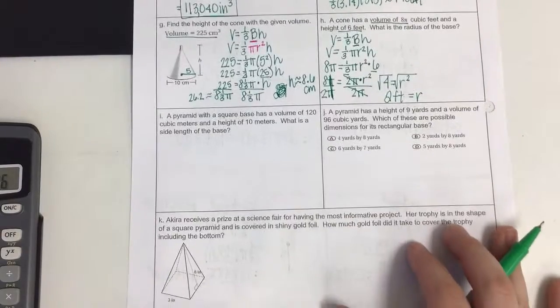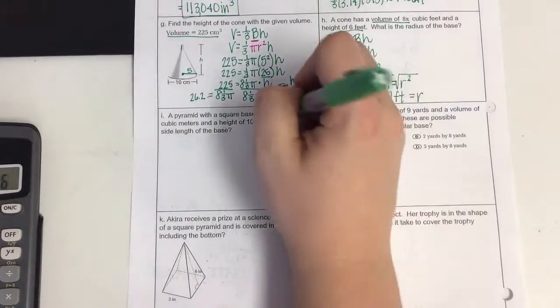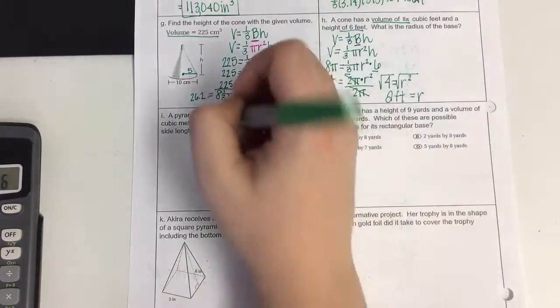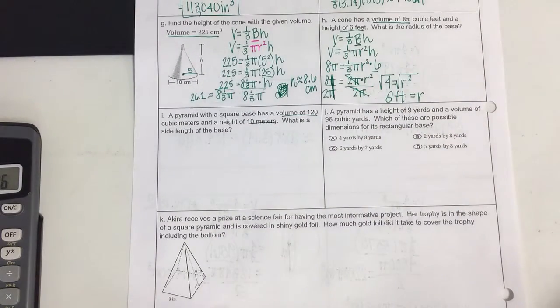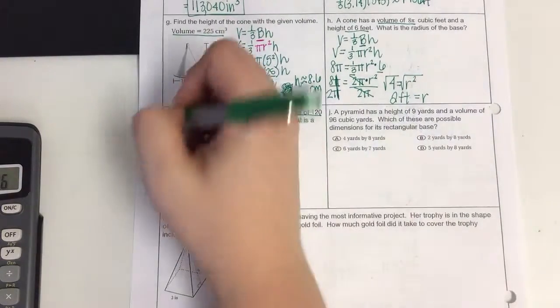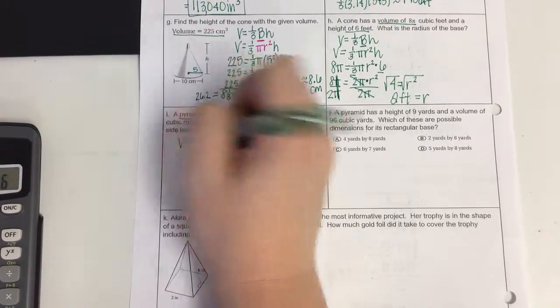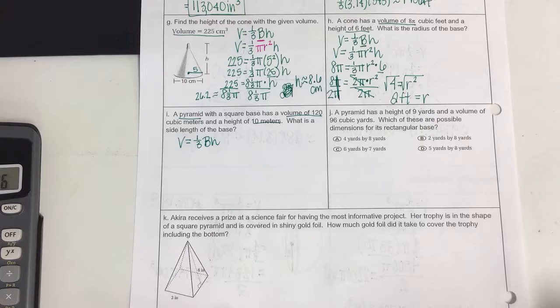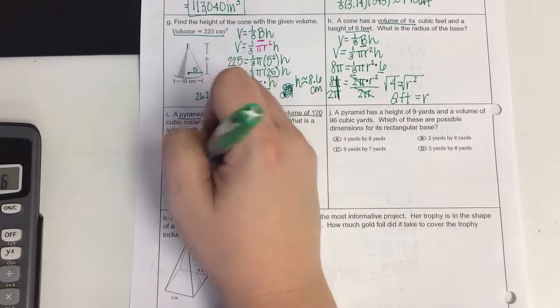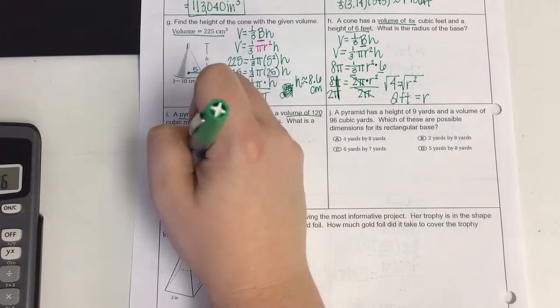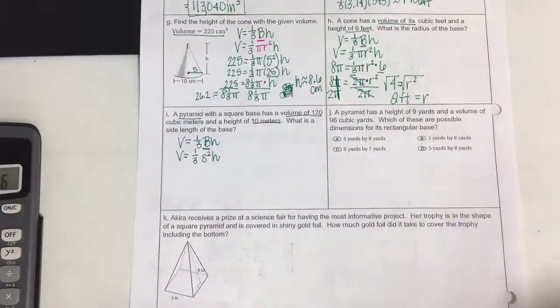Letter I, a pyramid with a square base has a volume of 120 and a height of 10. Okay, what is the length of the side of a base? So remember, our formula for a pyramid is volume equals 1/3 area of the base times height, but our base is a square. Okay, so we substitute s squared for our base, and we fill in what we know.